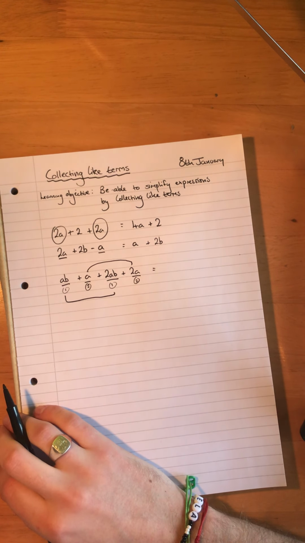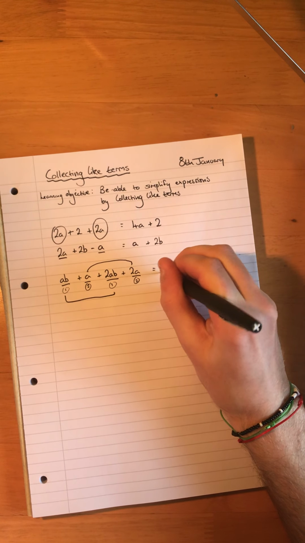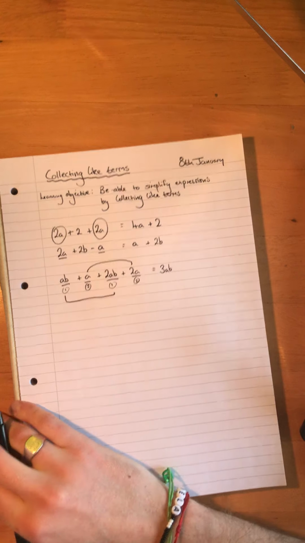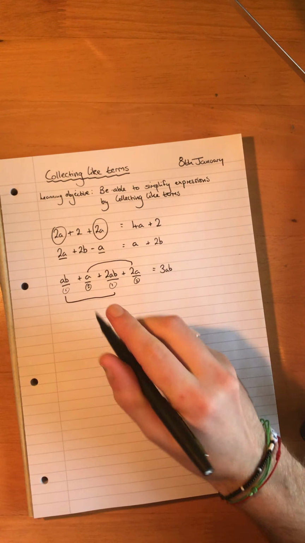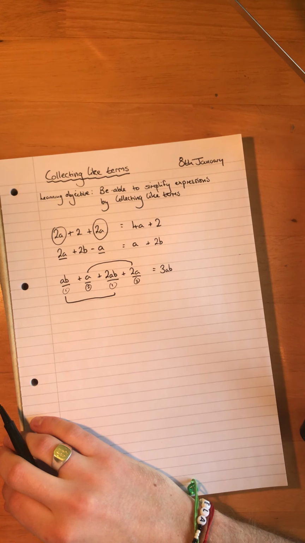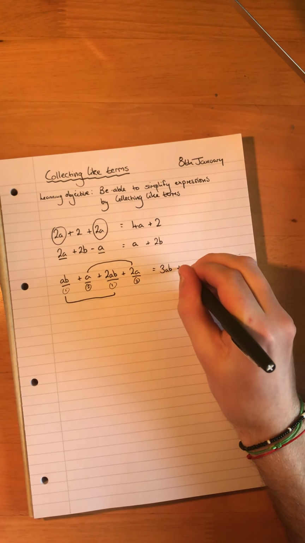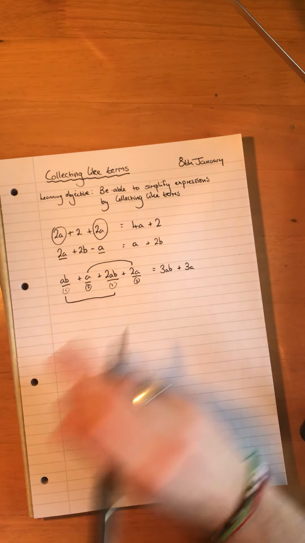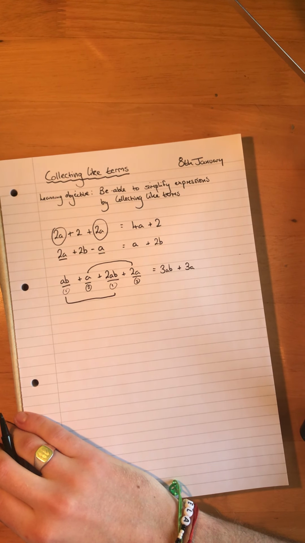How many ABs do we have altogether? We have 3 ABs. We've got 1 A there and we've got 2 A's there. How many A's do we have altogether? We're going to have 3 A's. Fairly straightforward when you know how to do it.